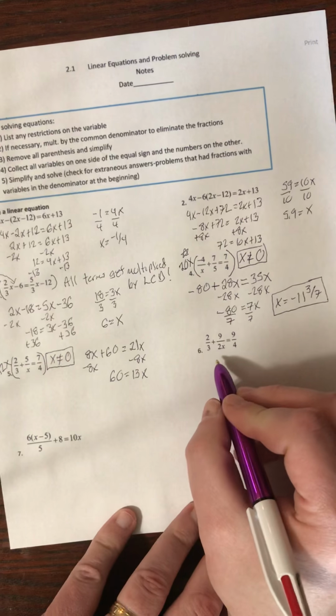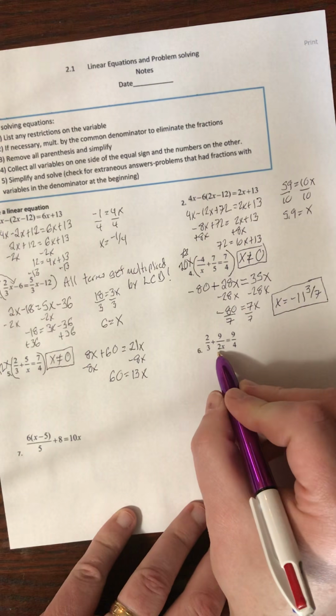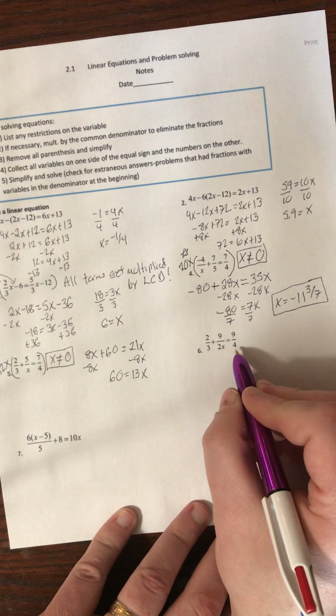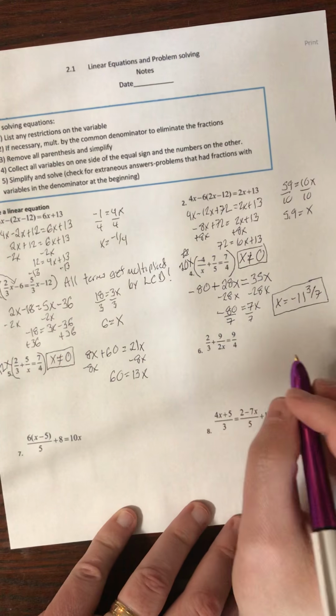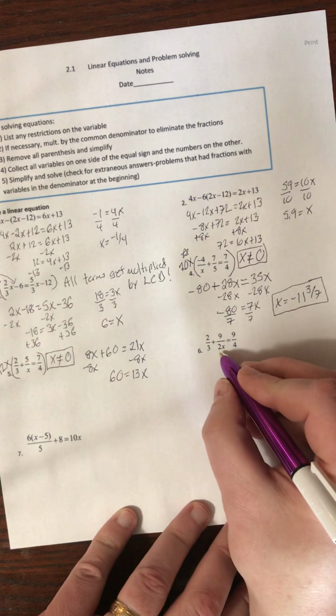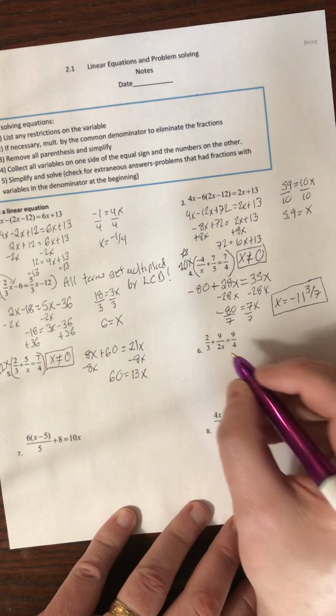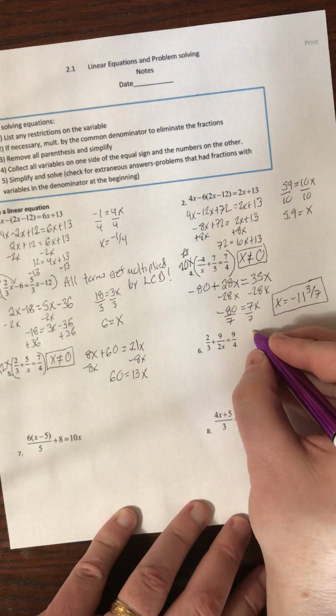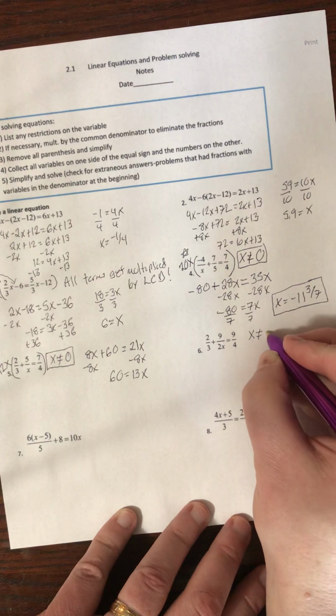I have 2x, and I have 4. Well, I'm still going to have x, right? So I have an x in the denominator. So once again, what would make this equal to 0? Well, if x equals 0. So once again, we have to say that x cannot equal 0.